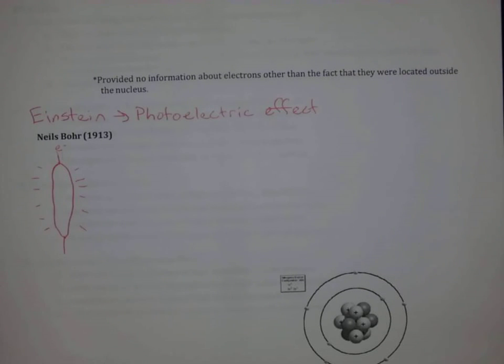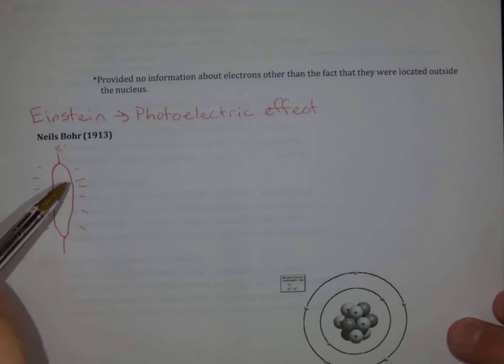And so Niels Bohr looked at it and he said, okay, let me look at those colors really closely. And he found that the color matched the element and that it was predictable. Each element always stayed the same color. And it always emitted a certain color. And that color could be related to energy. And so Niels Bohr, he said, you know what?